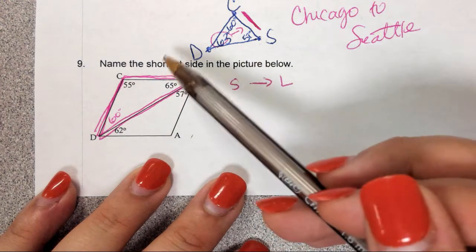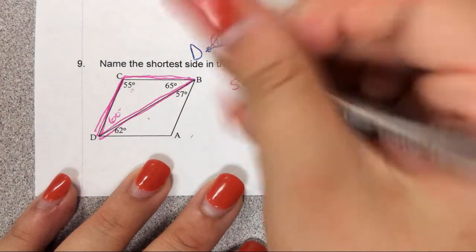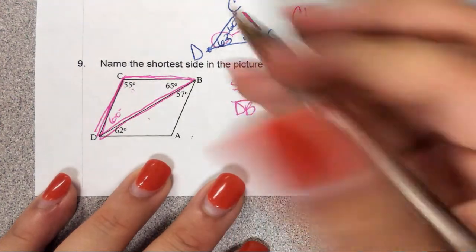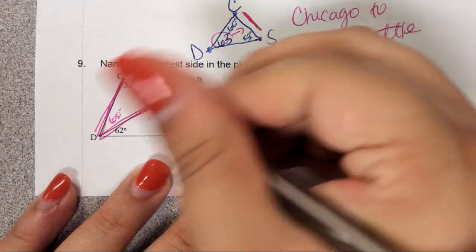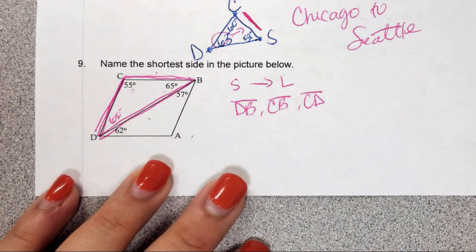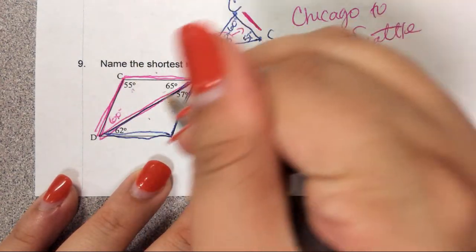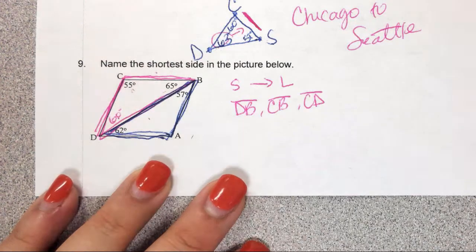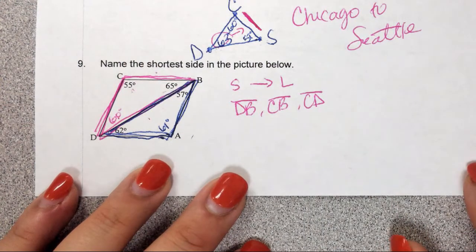My shortest side, I got to look for the shortest angle, is 55. Across from that is DB. Then it's going to be CB and CD. Then I got to do my blue triangle here. And if I have 57 and 62, subtract that from 180, I'm going to get 61 degrees right here.